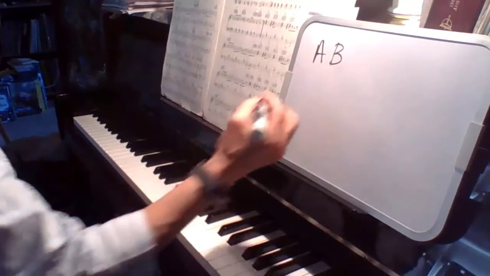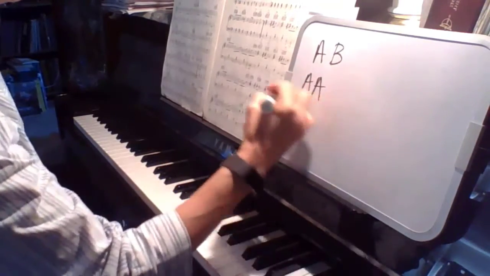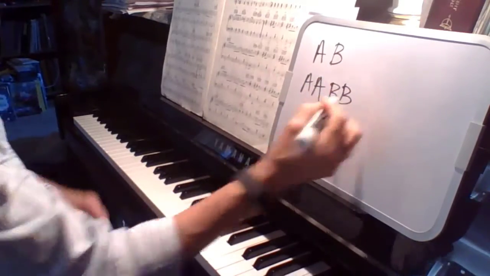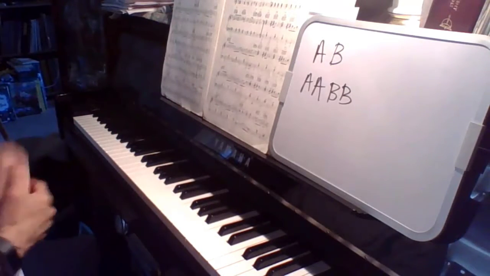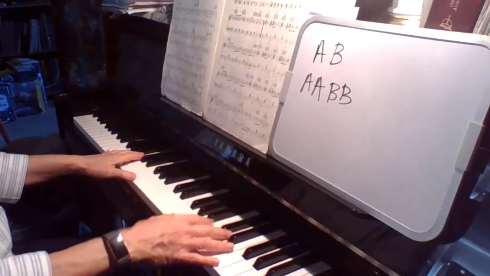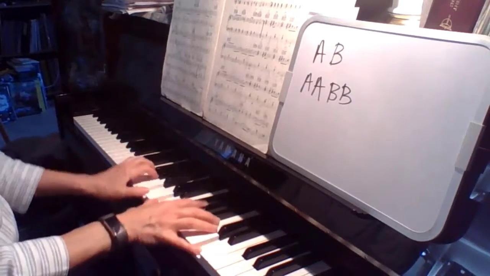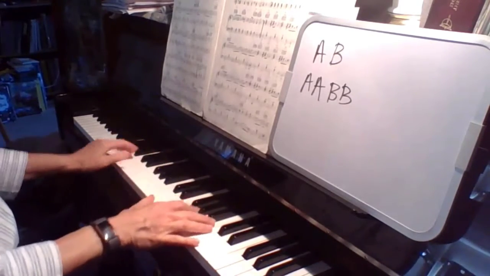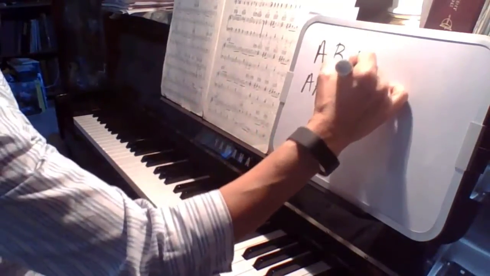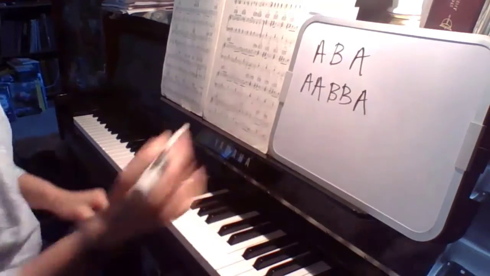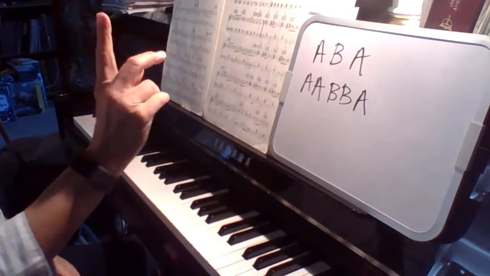One way that you might see the structure of this written, if you ever go on to pursue more theory and analysis in music, you might see it, because of the repeats, as A, A, B, B, like that. So then we'll go on to the next section. So I'll end the B section. What's that? That is back to A. And this one is not repeated. So it's A, A, B, B, or A, B, A, and then back to A one time.